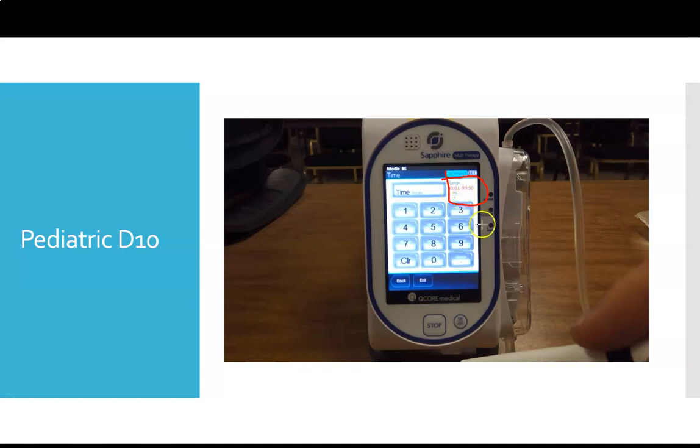All right. The lowest value that's up here in red, which is going to be this one right here, is the quickest amount of time the pump will allow you to give the volume of fluid that you want to give. All right. So if we're giving a fairly small volume, we're only giving 50 ml.